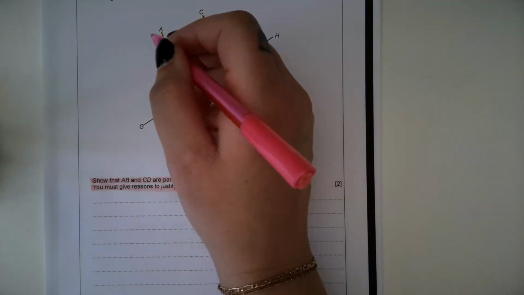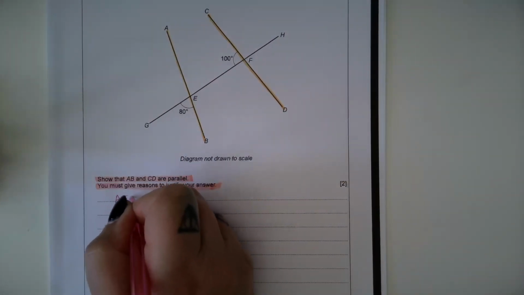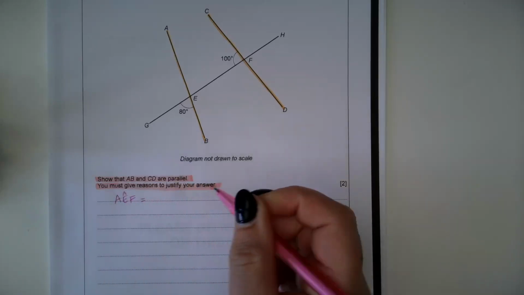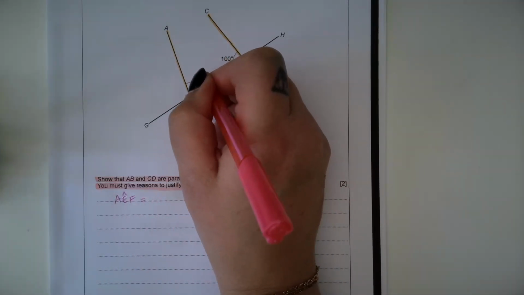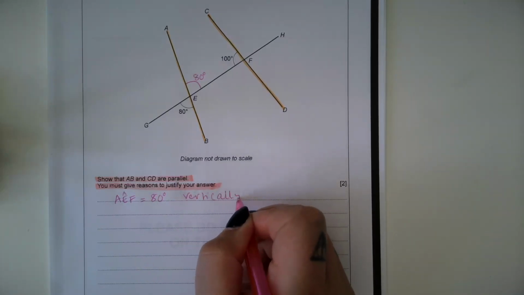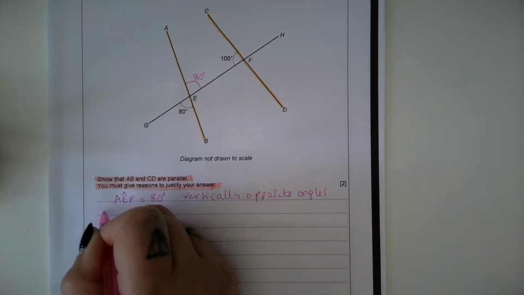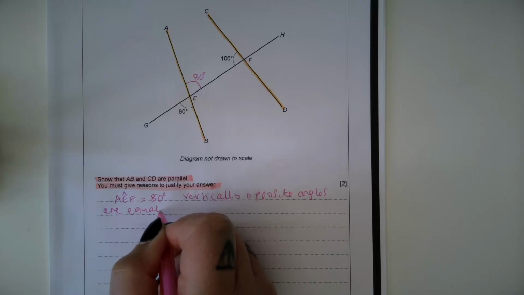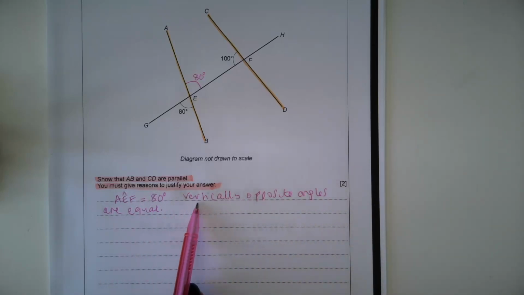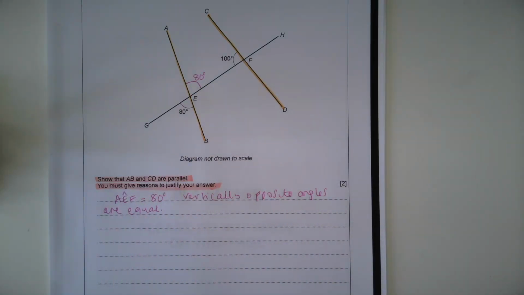So I'm going to say angle AEF is 80 degrees because vertically opposite angles are equal. Remember, we've got to give our reasons. So vertically opposite angles is the angle fact that I use to recognise that that angle is 80. So I'm going to say AEF equals 80 because vertically opposite angles are equal.